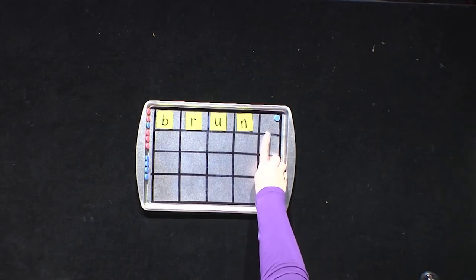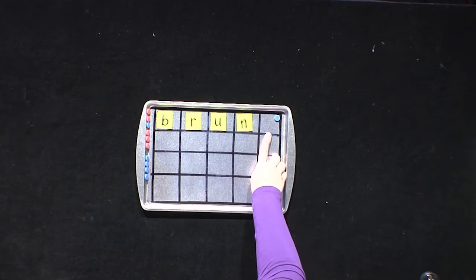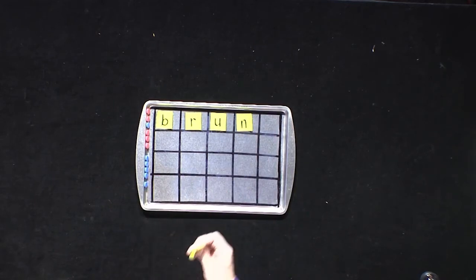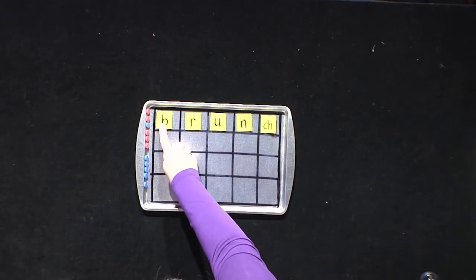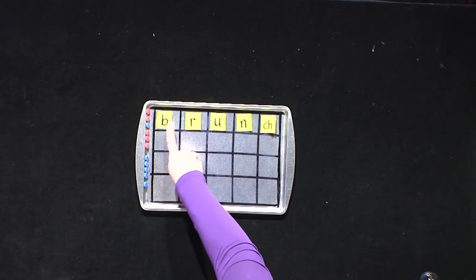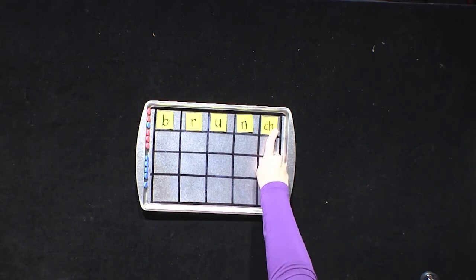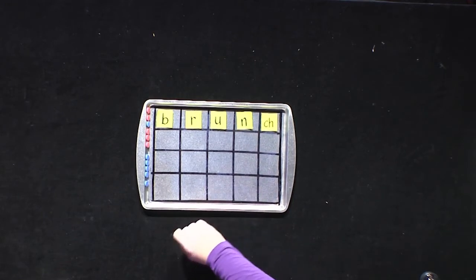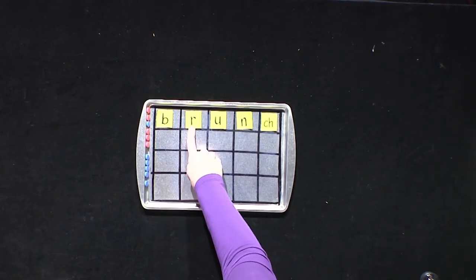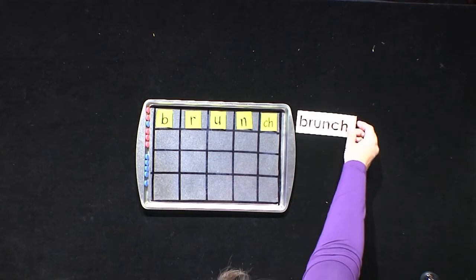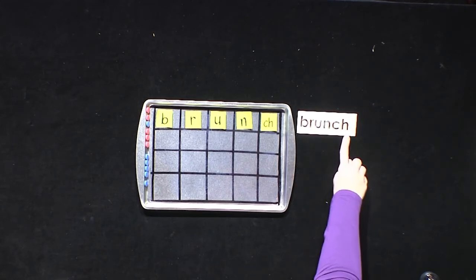And at the end of the word, I heard my focus skill. Ch. What letter or letters represent the sound ch? That's right. Digraph CH. Notice the difference here. B and R are separated into their own square because they each make their own sound. But when C and H come together to make digraph CH, to make its ch sound, they share a square because it's only one sound. Let's blend and say this word. B-r-n-ch. Brunch. Now let's read a clean copy. Brunch.